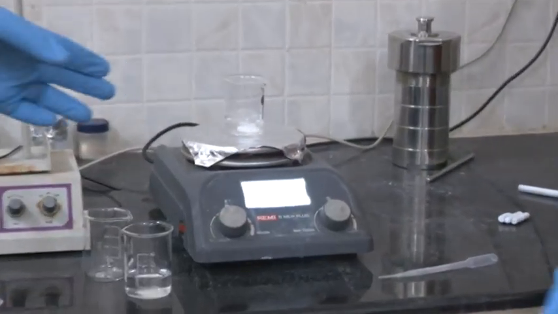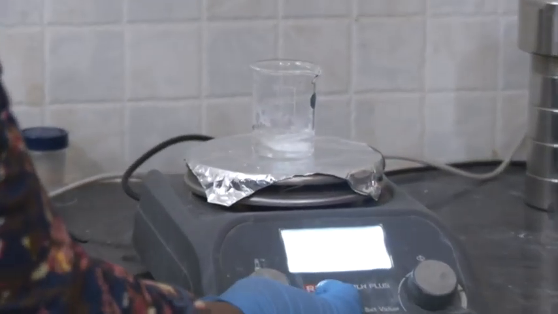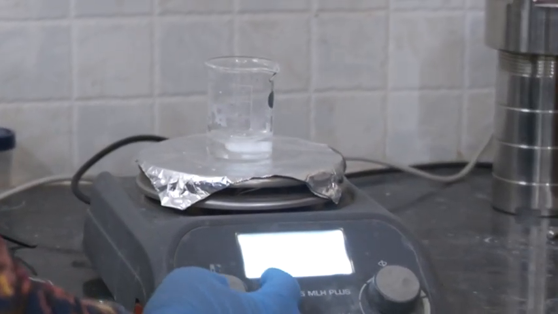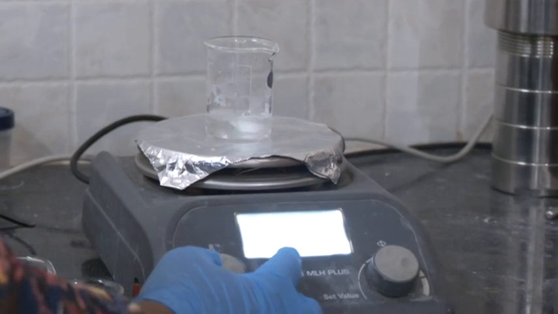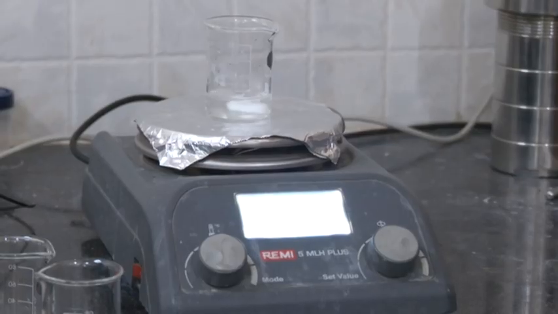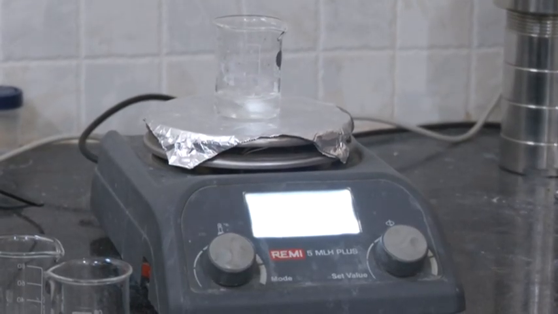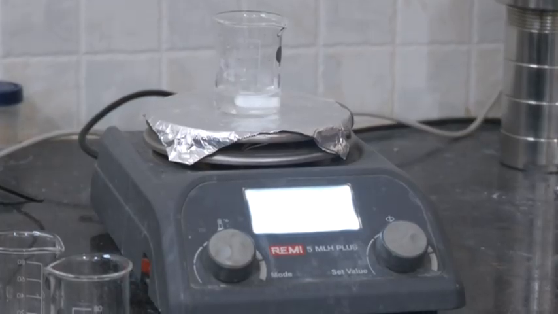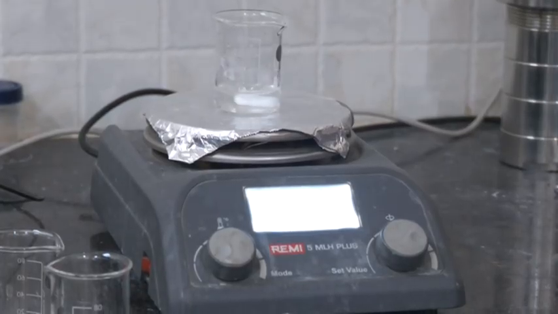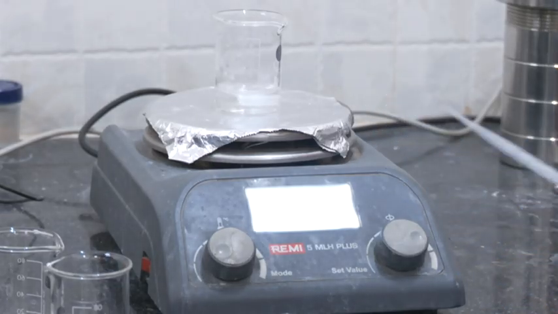We are heating it at 90 degrees because it needs some temperature to dissolve SiO2. At room temperature it won't dissolve. Then we'll take 2 molar HCl. One solution will form here, and another solution here. This one I will clean with water.